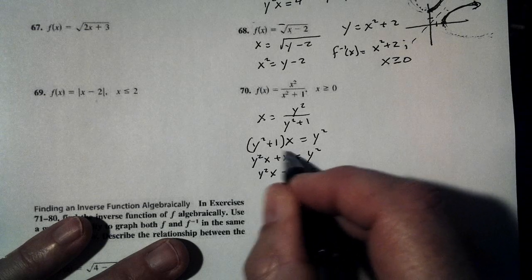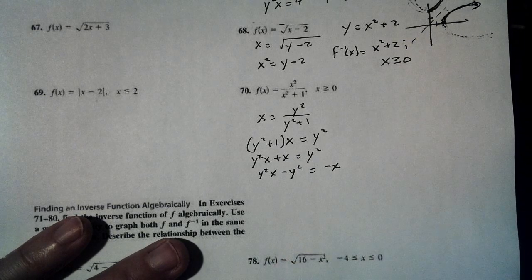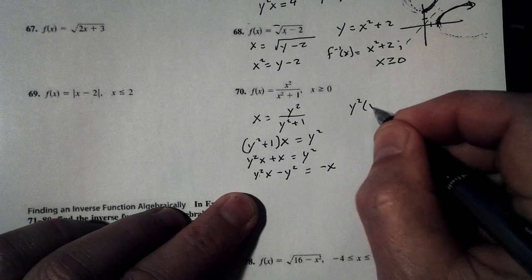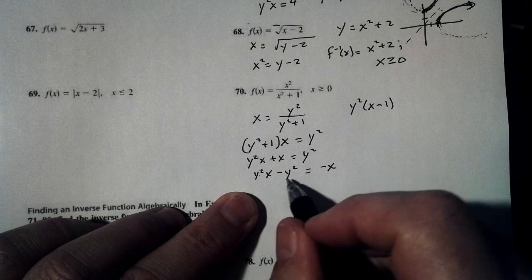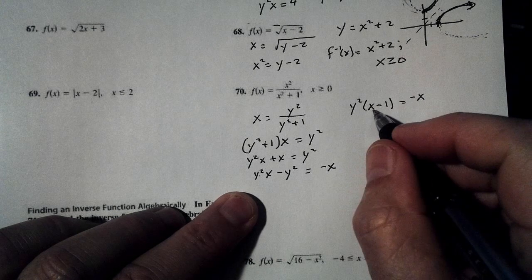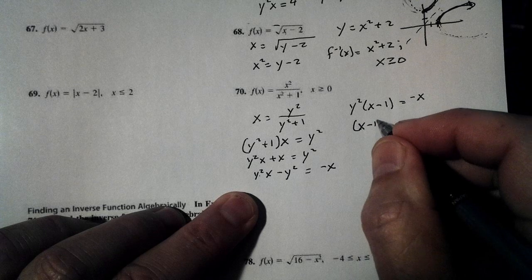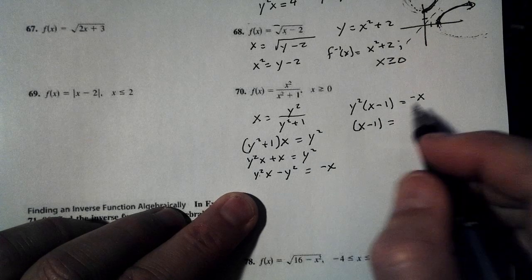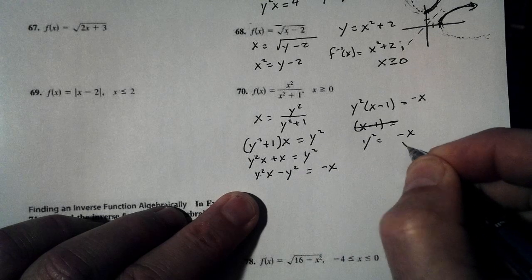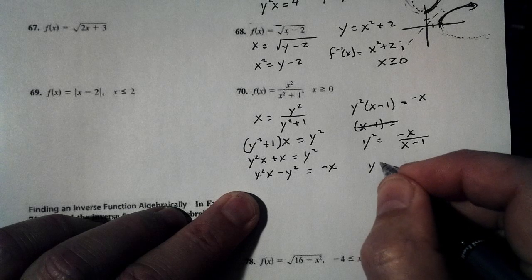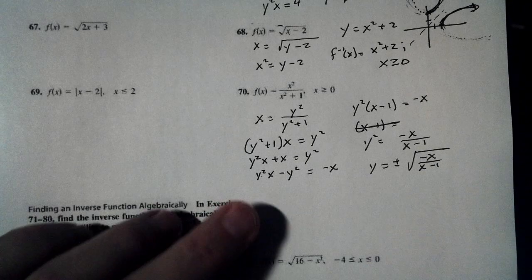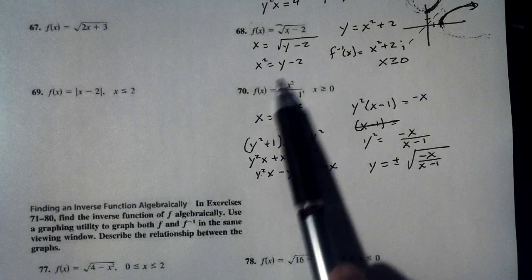I'm going to subtract this x, because this x is not a troublemaker, to the other side. I'm going to factor out y squared. And I'm going to divide away the x minus 1. y squared equals negative x over x minus 1. And now y equals plus or minus the square root of negative x over x minus 1. And that's kind of an indication, hey, this function doesn't have an inverse function.